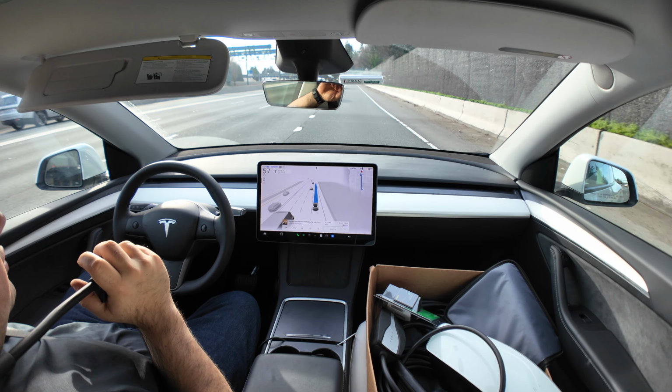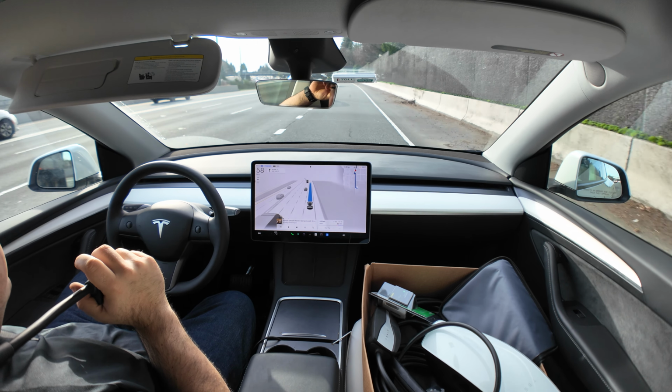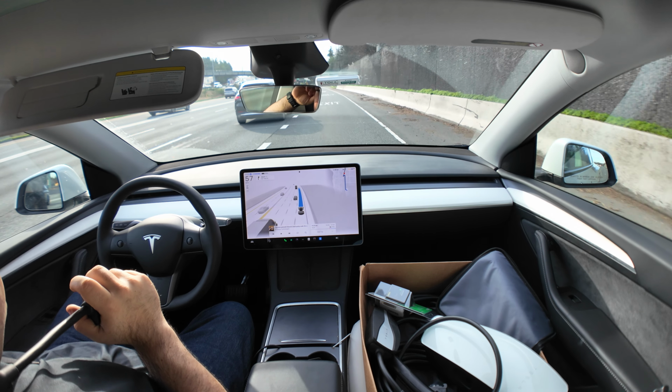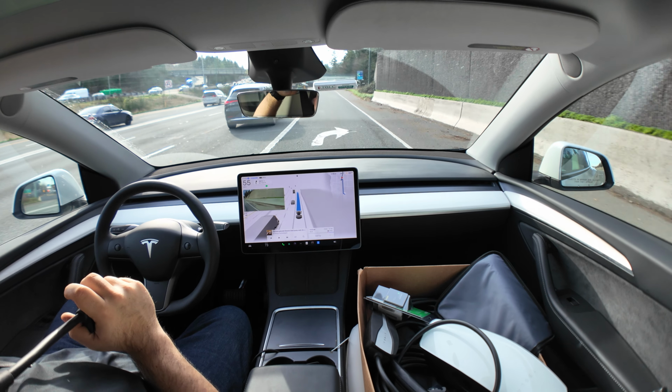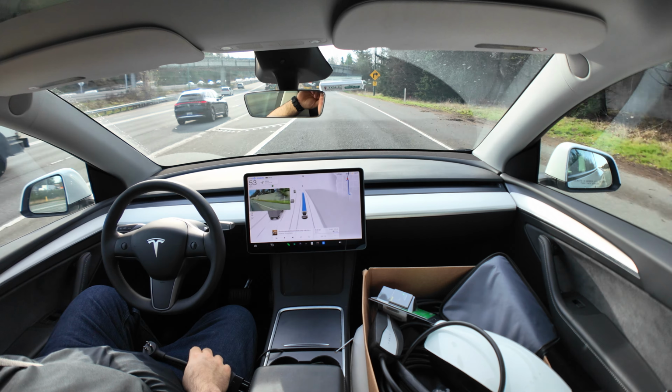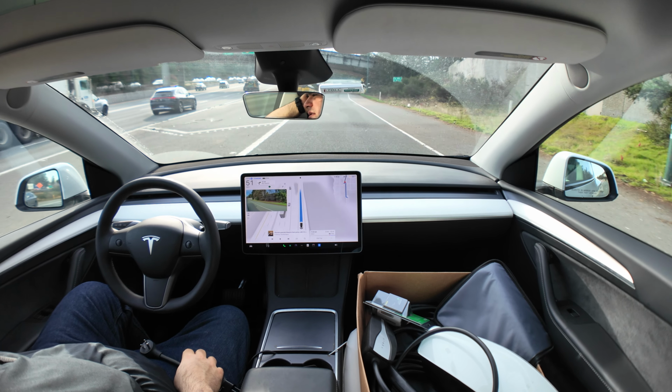Gotten an opportunity to see one before. EQE 350. Kind of an interesting design. It's a little bit bigger maybe than a Model Y that we have here.